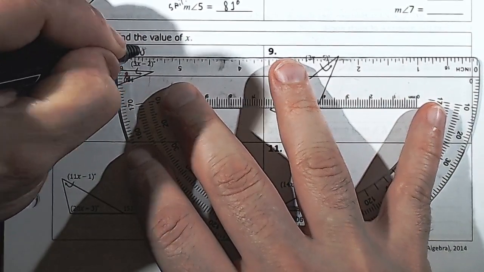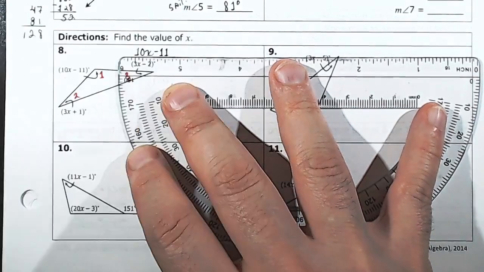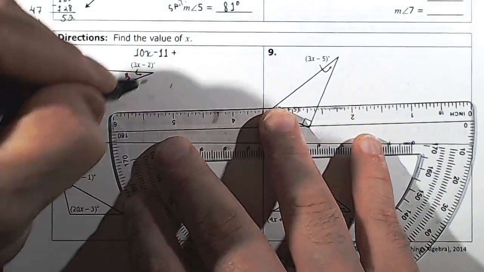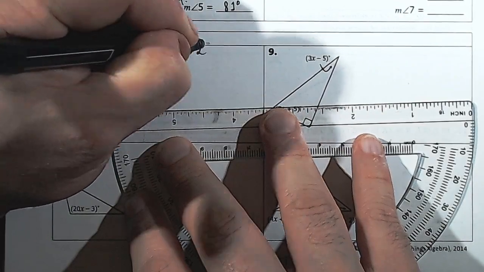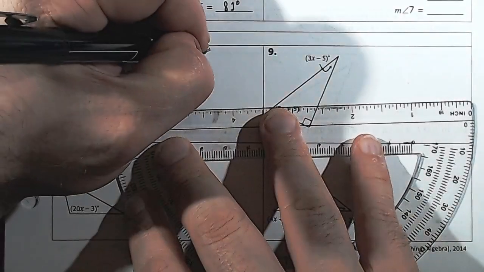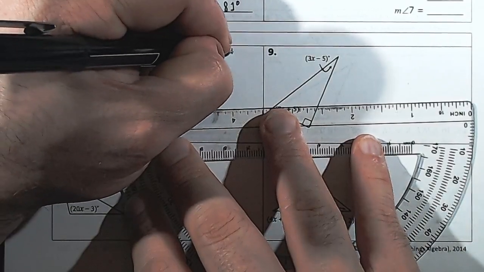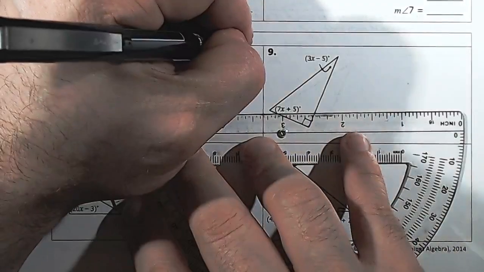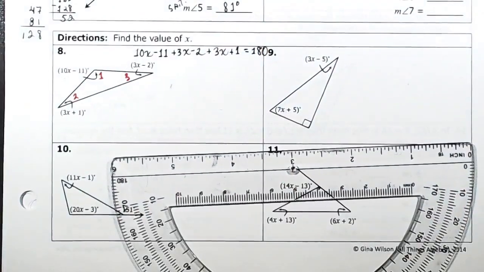10x minus 11 plus 3x minus 2 plus 3x plus 1. And all of that mess there has to add up to 180. Okay, that's the key.